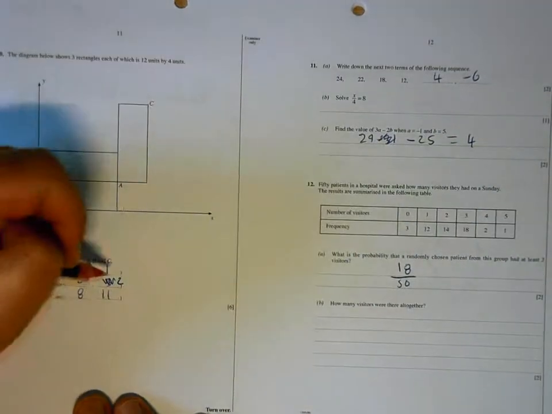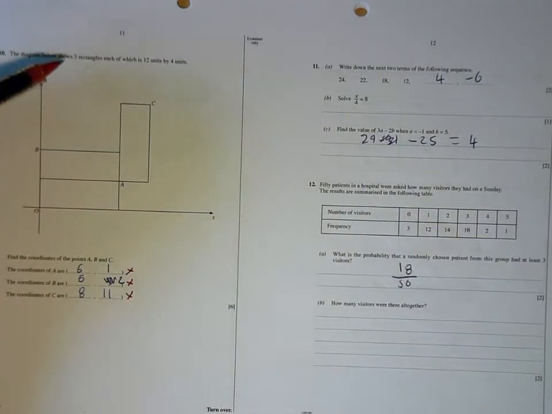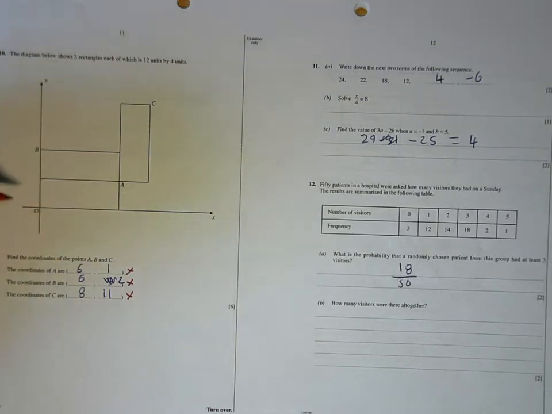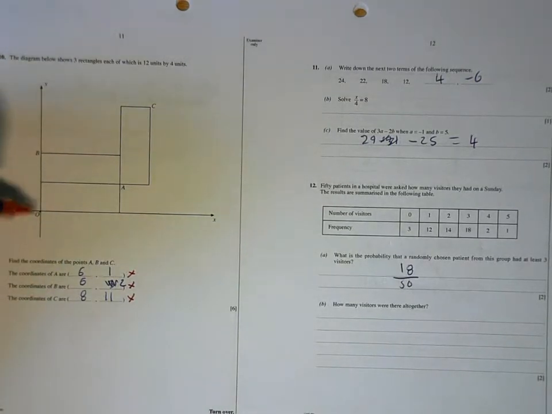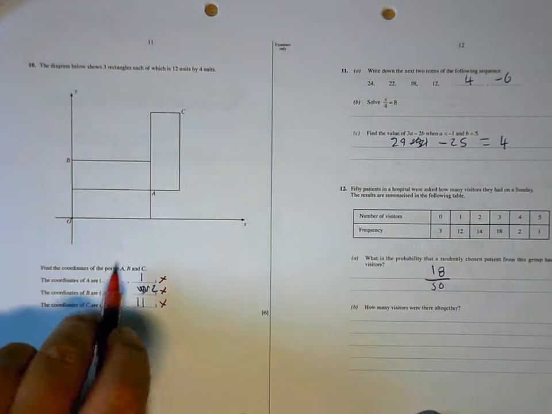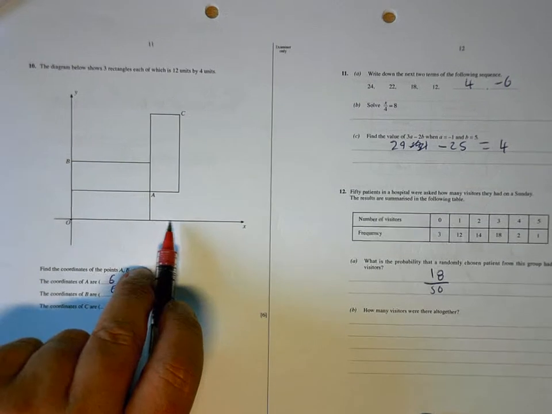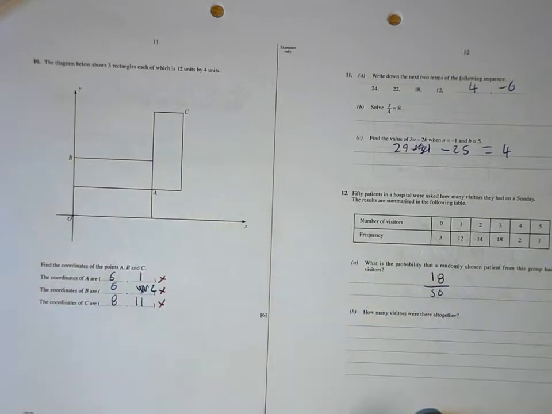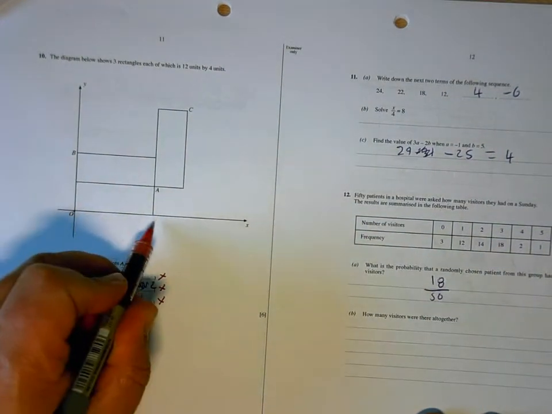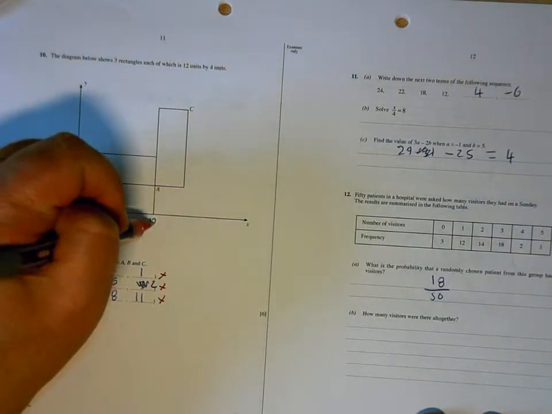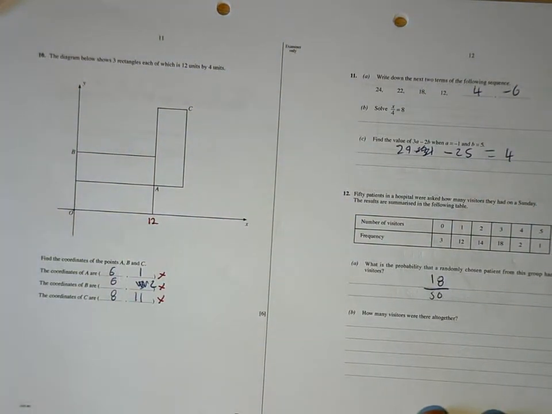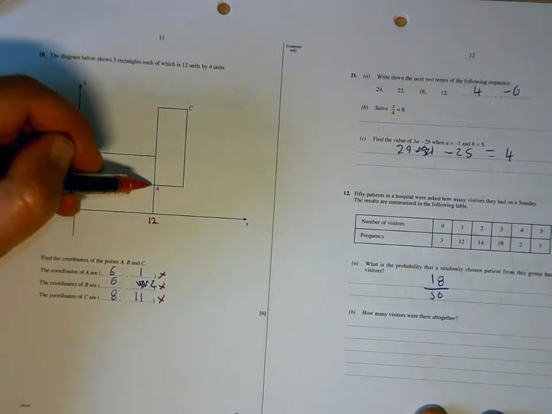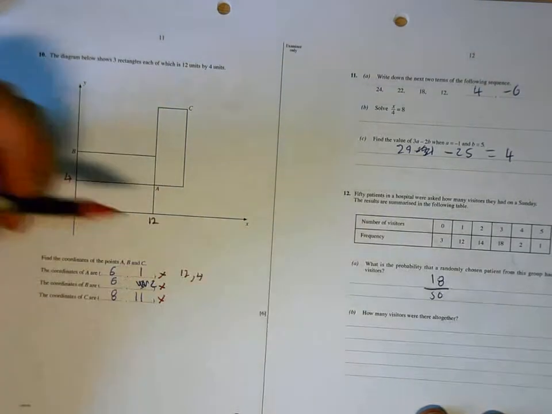No, none of those are right. Now what you need to do is, they're telling you that 3 rectangles are 12 wide and 4 high, and they're on an axis. So that point there is 0, 0. And then with coordinates, your first number is always your across, your x coordinate, and then your up movement, your up number is your y coordinate. So it's always across, then up. So if that rectangle is 12 wide, that means that that point there is going to be the coordinate 12. And if each rectangle is 4 high, that means that the y coordinate of A is 4. So that would be 12, 4.